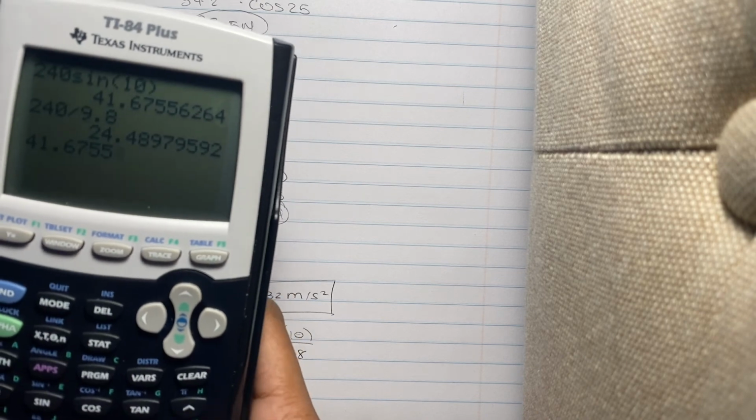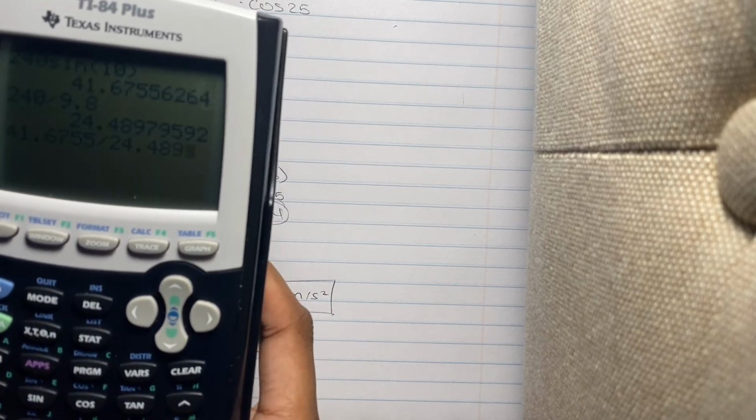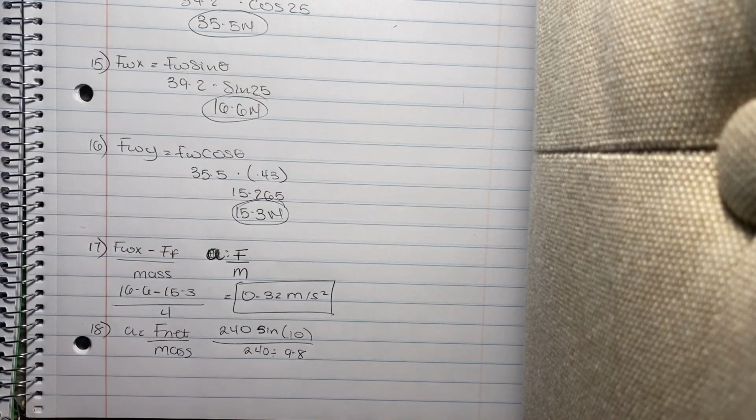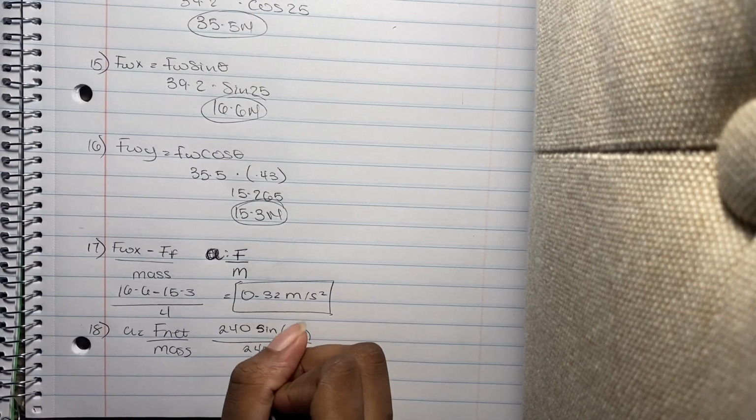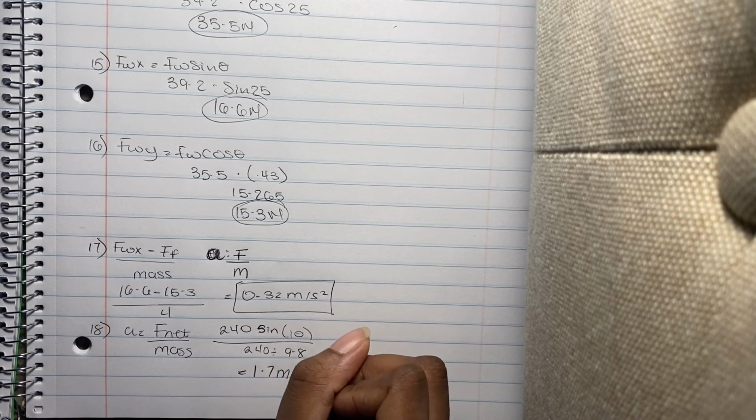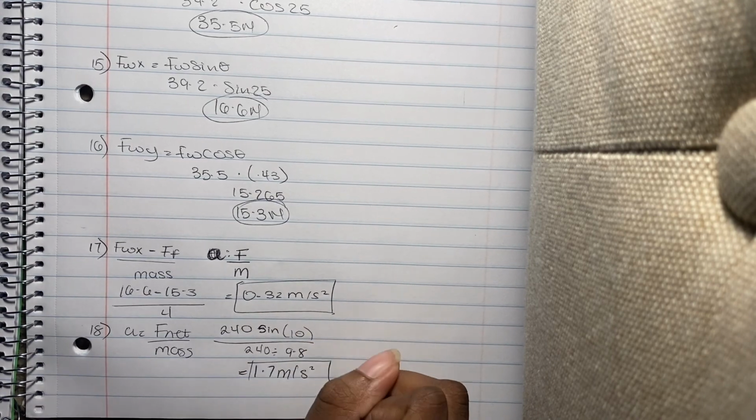When we divide 41.6755 by that, we get 1.7, and that's your acceleration when there's no friction. So when there's no friction, you don't have to find the frictional force, and when there is, you have to subtract it from your FWX.